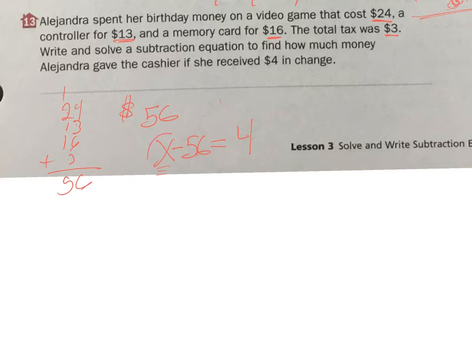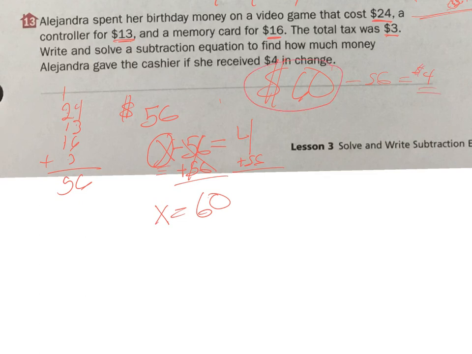Now, I want to get this all by itself. It's minus 56, so plus 56, plus 56. X equals, those erase each other, and 56 plus 4 is 60. Which makes sense, because if she gave the cashier $60 and it cost 56, you take away the 56, and now she has $4 in change. So how much did she give the cashier?